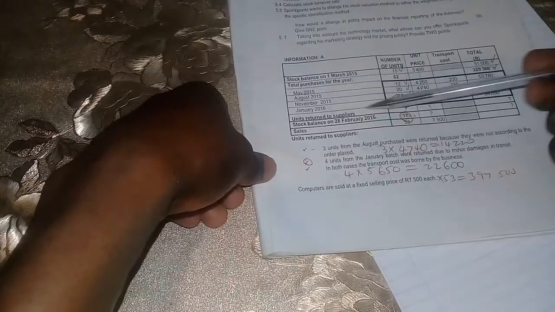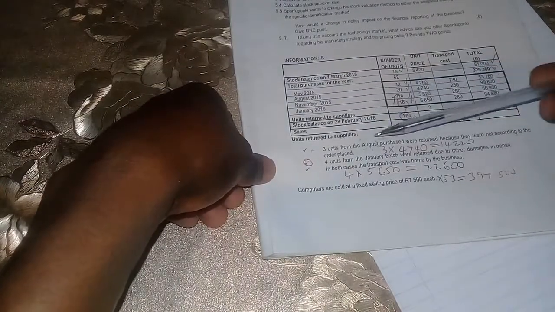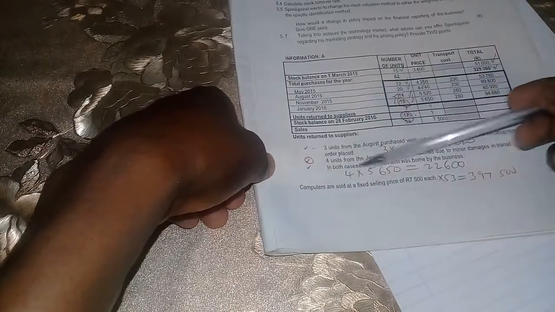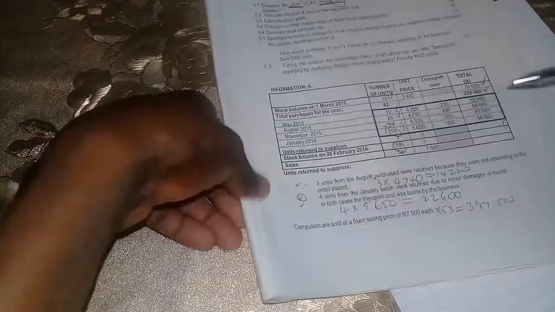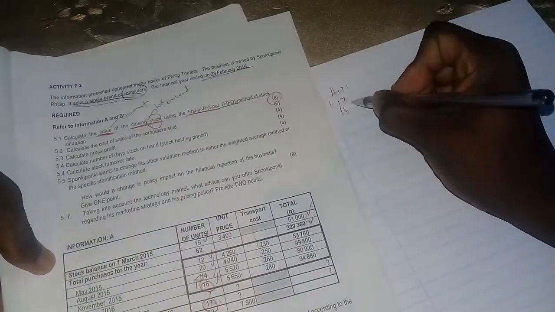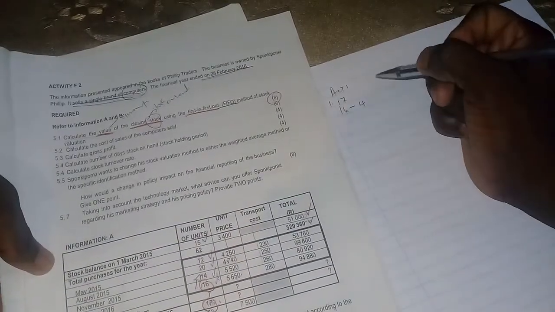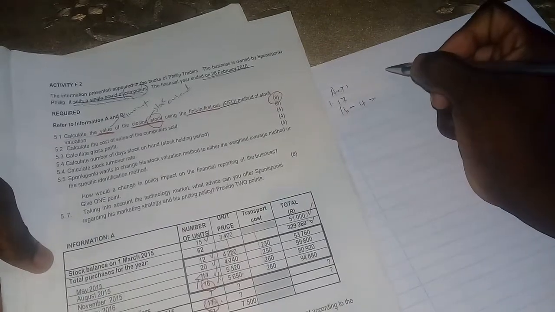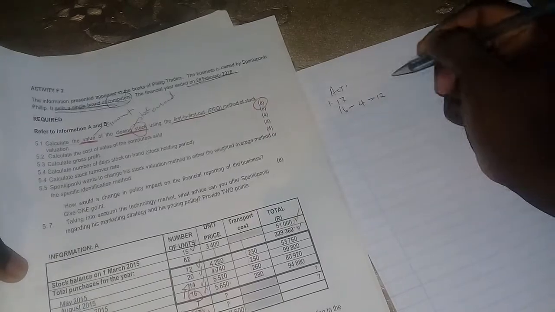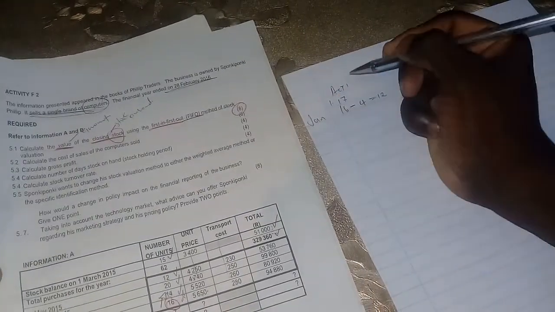All right. We come back, we'll read the information. Is there anything that's affecting the January units? Yes, there is. Adjustment number 2 or information number 2. 4 units from the January batch were returned due to minor damages in transit, which means these units were returned back to the supplier. Hence, we will do what? We will subtract the 4 units. So how many units do we find in the month of January now? We only find 12 in the month of January.